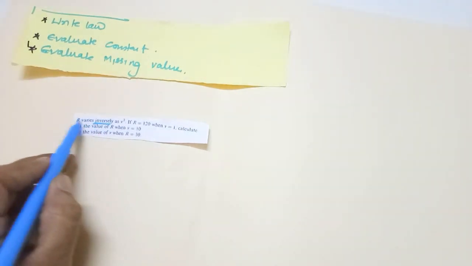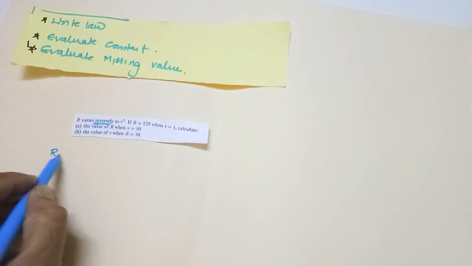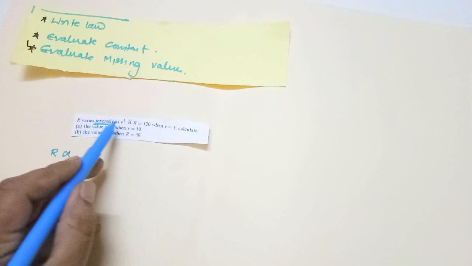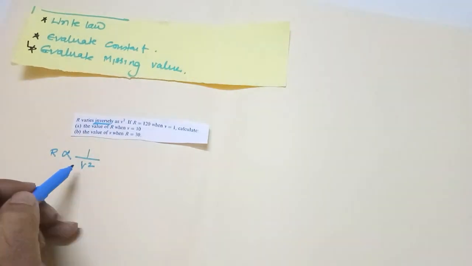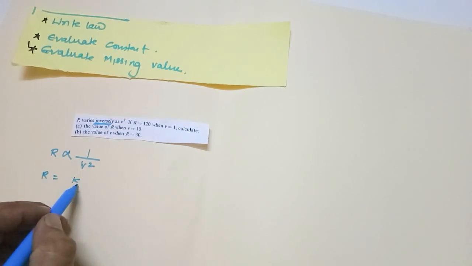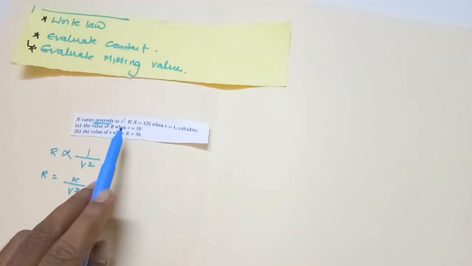How do we write the sentence in mathematical form? r is inversely proportional to v squared, which means r is proportional to 1 over v squared. This is how you write the law. When you remove the proportionality sign and introduce the constant, it becomes r equals k over v squared. Now you have to evaluate the proportionality constant.